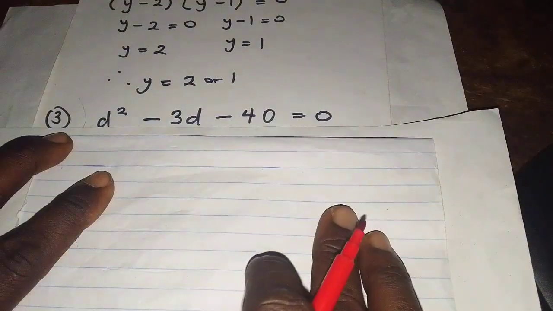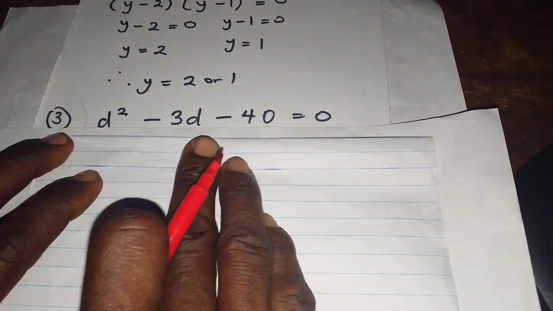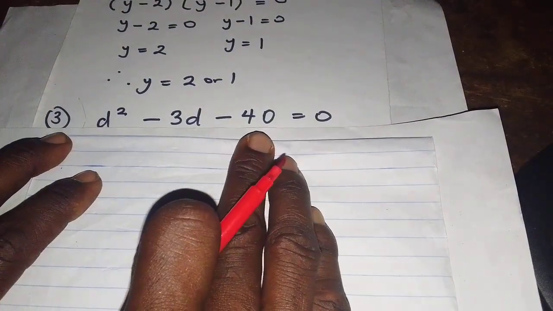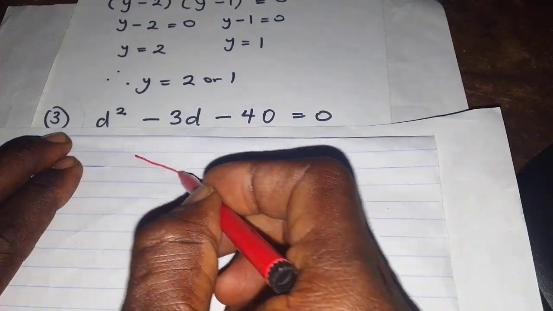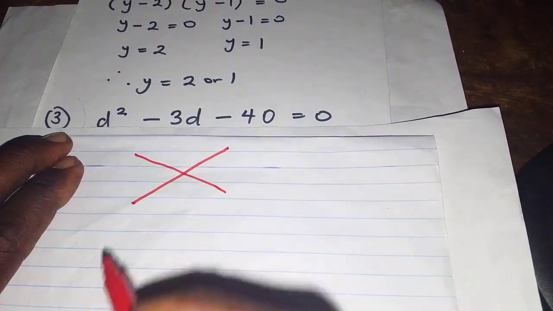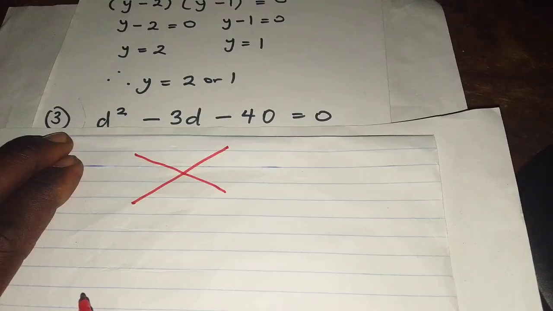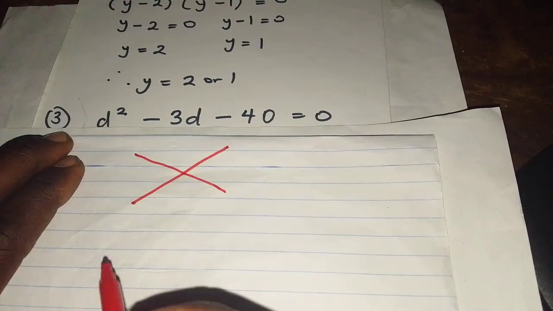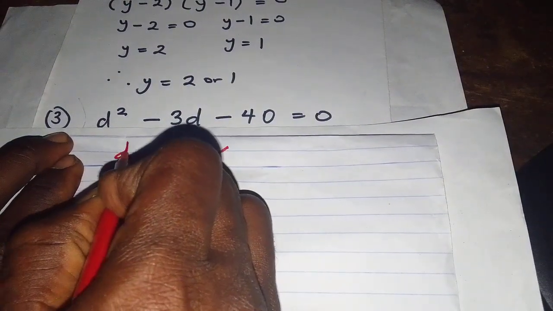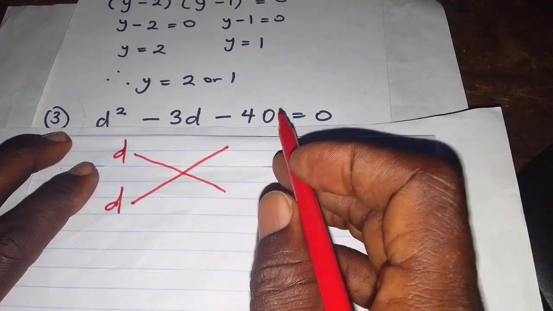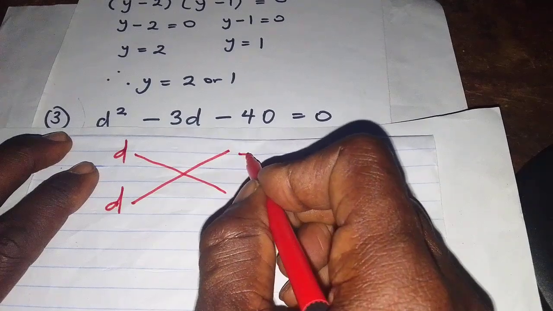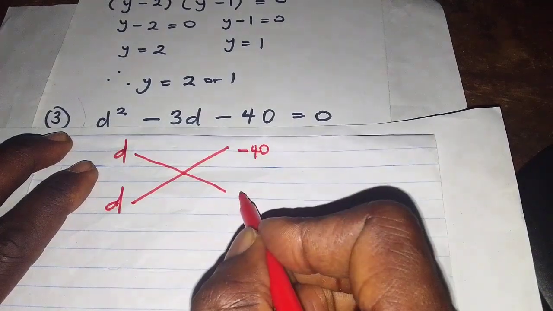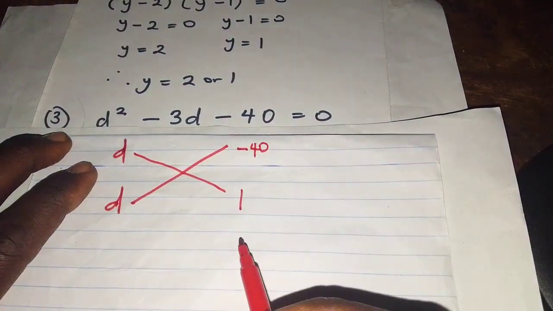Let's look at another example. d square minus 3d minus 40 equals 0. So again, you are going to draw your lines that cross each other like this. What do we multiply together that will give us d square? d times d will give us d square. What do we multiply together that will give us minus 40? So let's say we have minus 40 times 1 will give us minus 40.